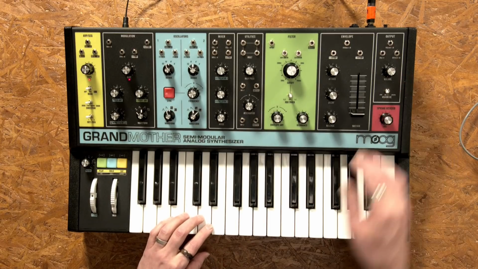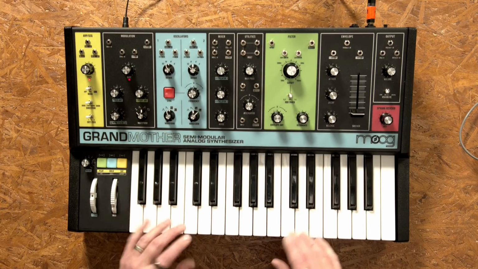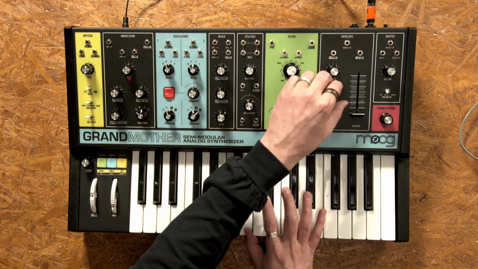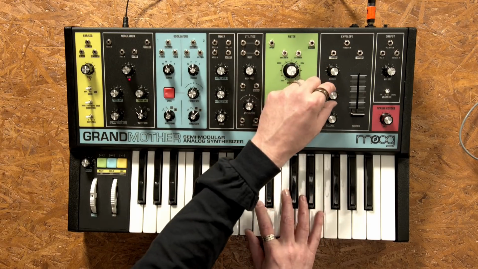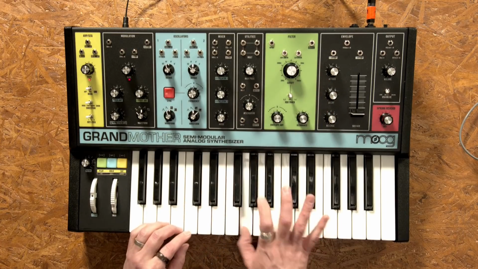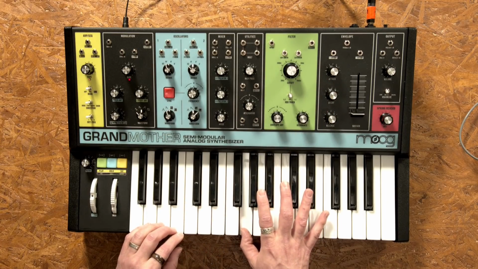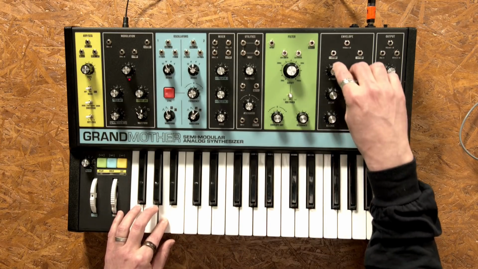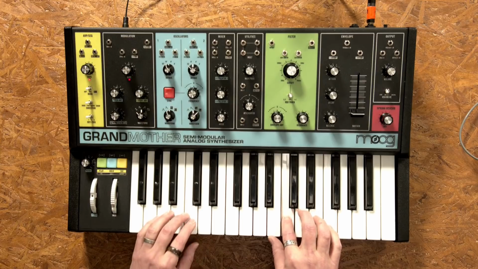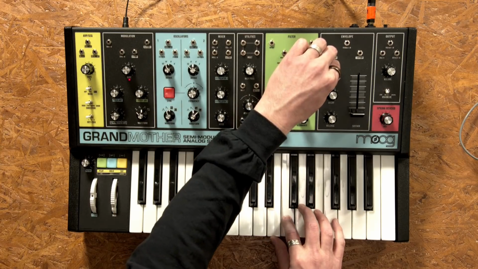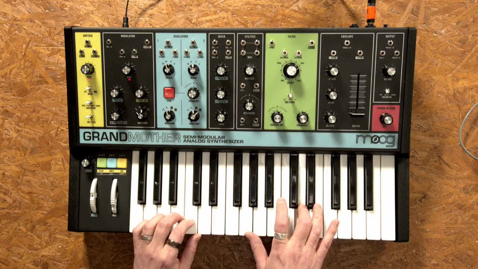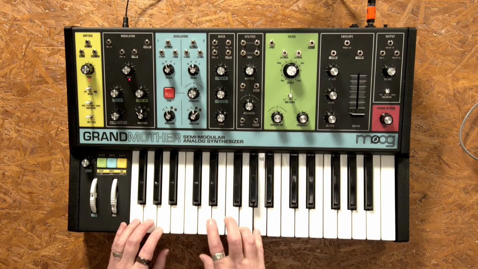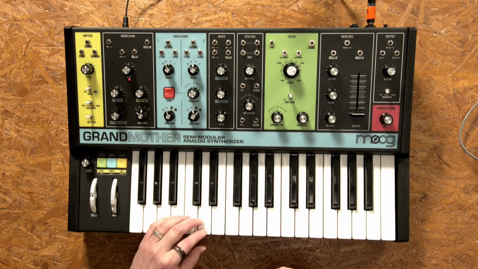I have it set to the wrong setting. Now we'll hear an actual amp envelope. So I have the attack at 0, and you can hear the decay there. Sounds exactly like a cello.